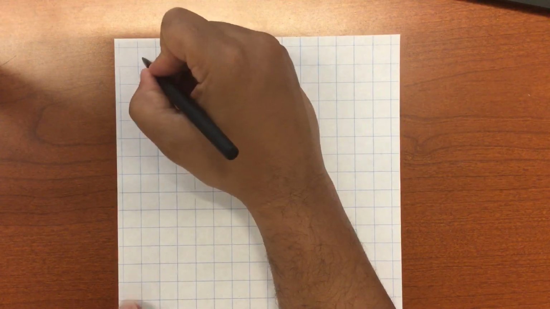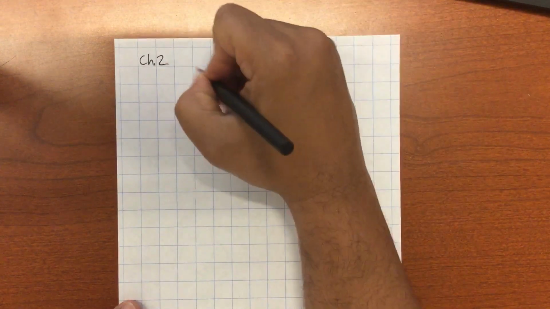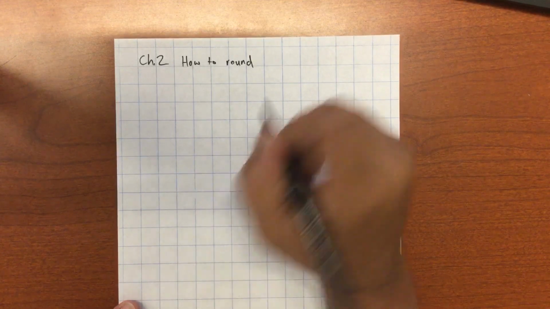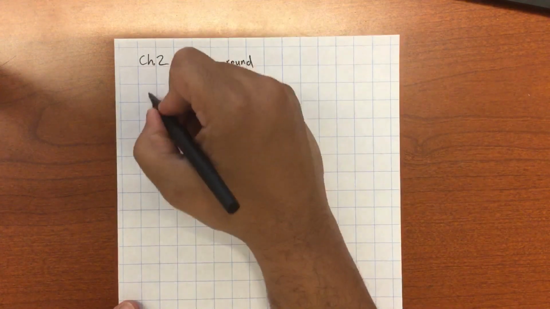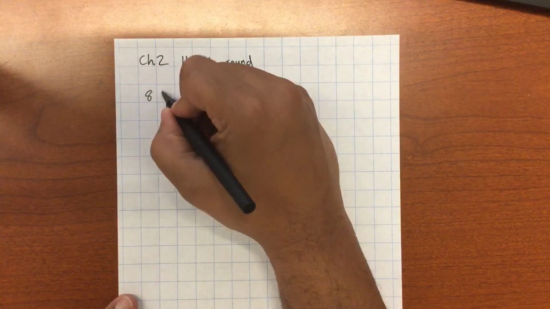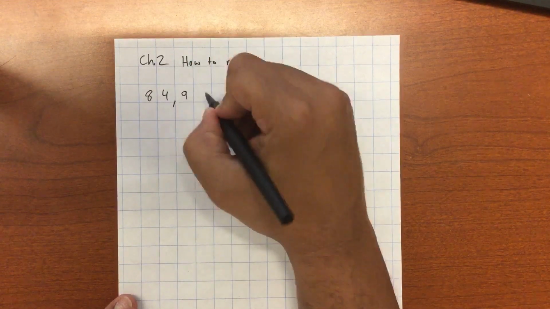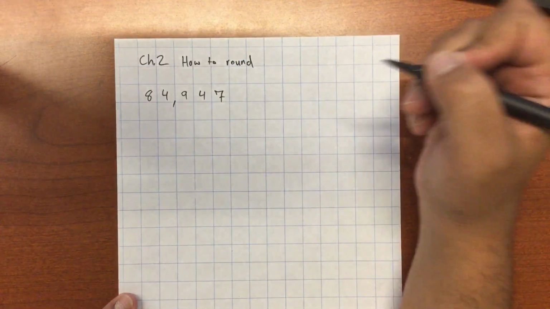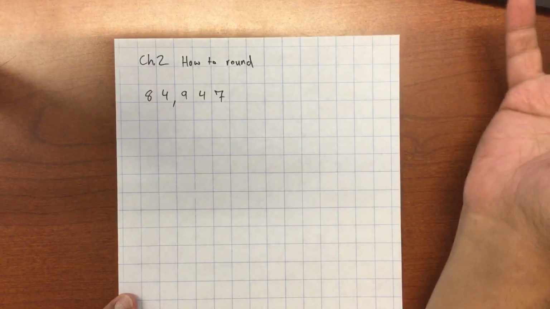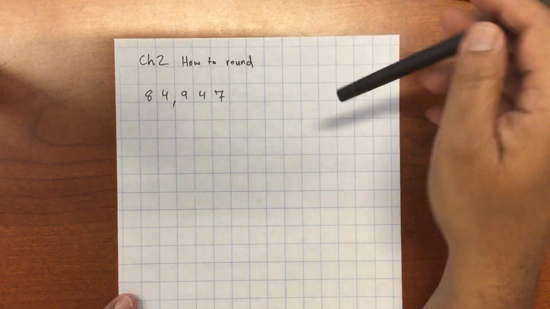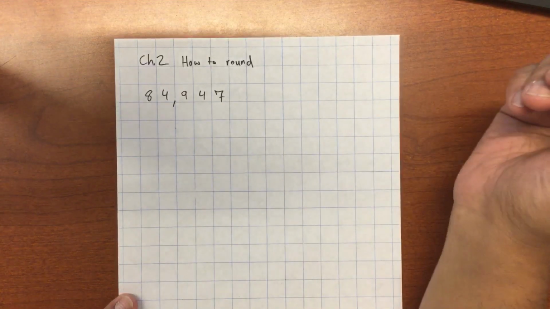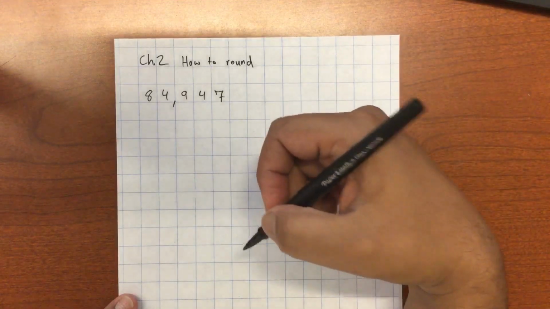So anyway, this is just a quick reminder for Chapter 2 on how to round. In class, I told the kids that if we had a number such as, just making something up randomly, 84,947, even though there are multiple steps to rounding, you should be able to do this quickly and in your head. For instance, if I wanted to round this off to the thousands place, I should be able to say 85,000 without needing to sit here and go through steps once I am proficient.